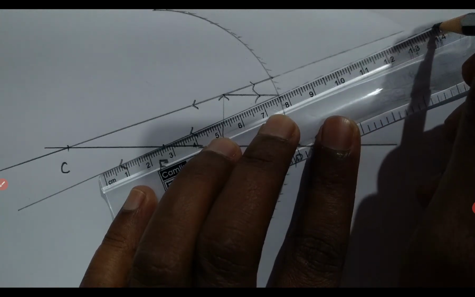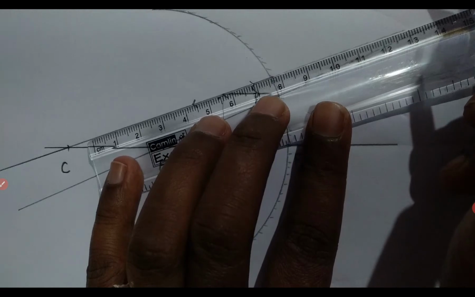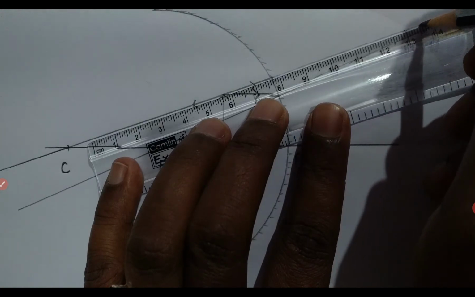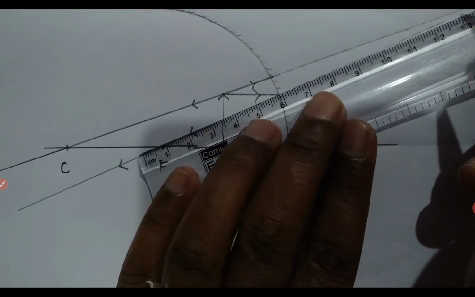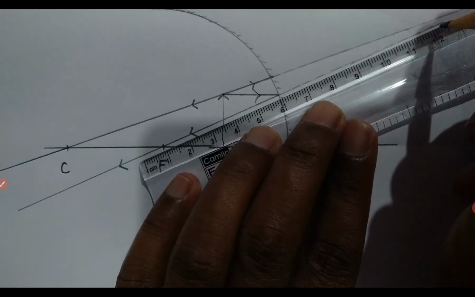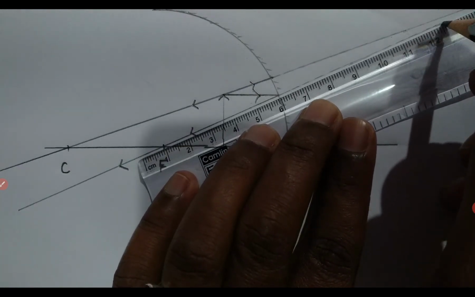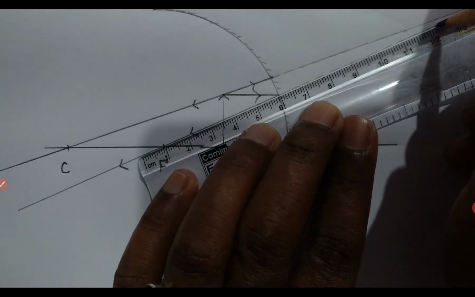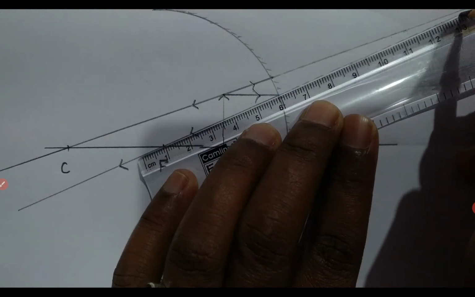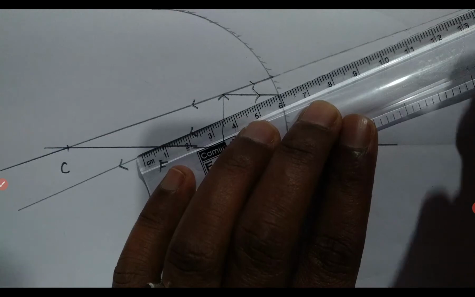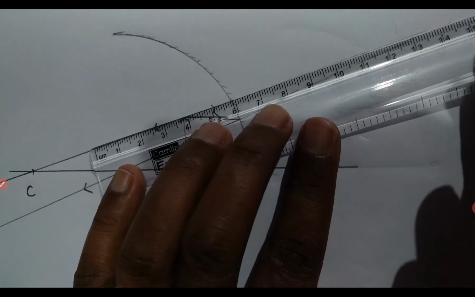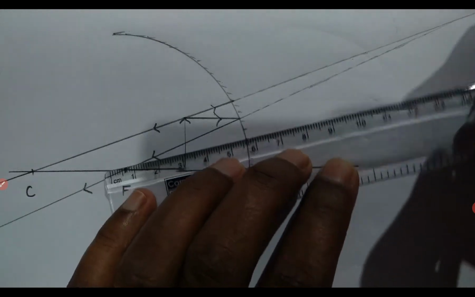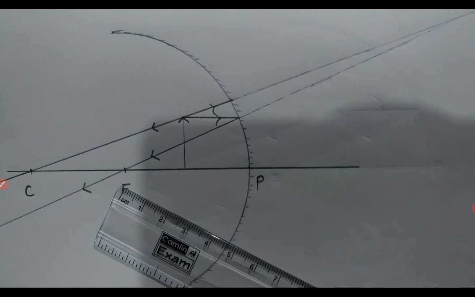Let's see how long it will take. I'm producing the first ray more backwards. I hope it will meet now. It's going away from the frame, so I think I have to move the paper. Yes, now they meet at one point.